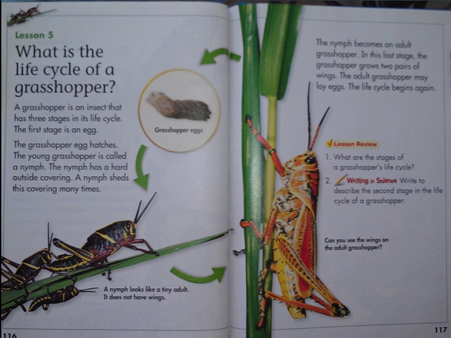The nymph has a hard outside covering. A nymph sheds this covering many times. The nymph becomes an adult grasshopper. In this last stage, the grasshopper grows 2 pairs of wings. The adult grasshopper may lay eggs. The life cycle begins again.